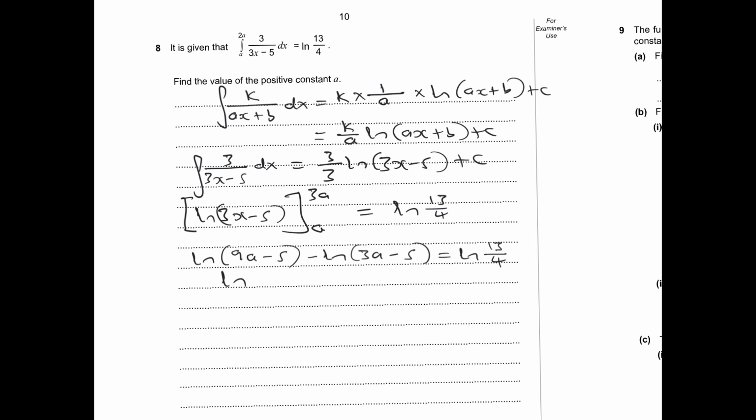That's ln of (9a minus 5) over (3a minus 5). We are applying the quotient law. We are subtracting here, so that should be this over that. So it's ln of (9a minus 5) over (3a minus 5) is equal to ln of 13 over 4.